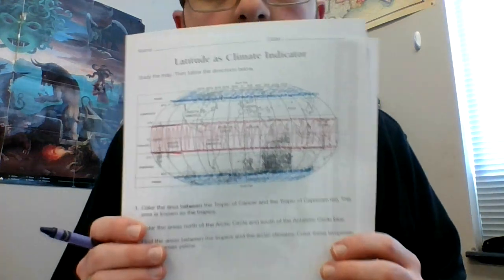Next it says color the areas north of the Arctic Circle and south of the Antarctic Circle blue. So let me highlight those first. Arctic Circle, Antarctic Circle. Those are where those are. And then above the Arctic one, right near the North Pole, and below the Antarctic one, near the South Pole. That's what that should look like. That is the Arctic climate zone.